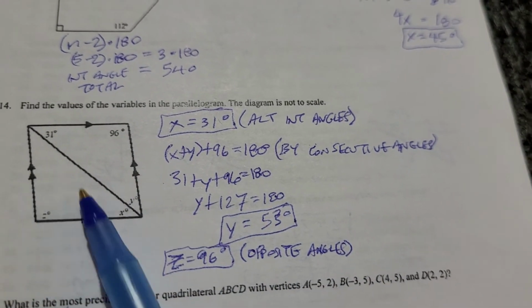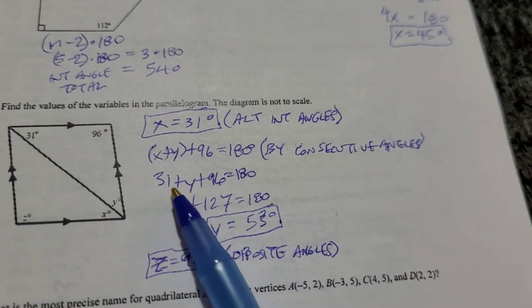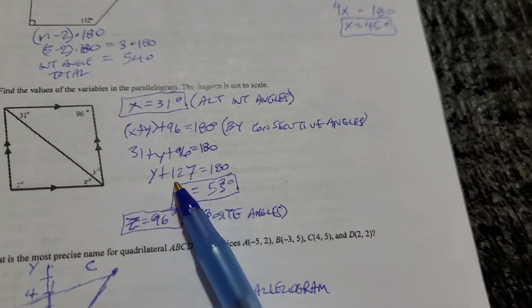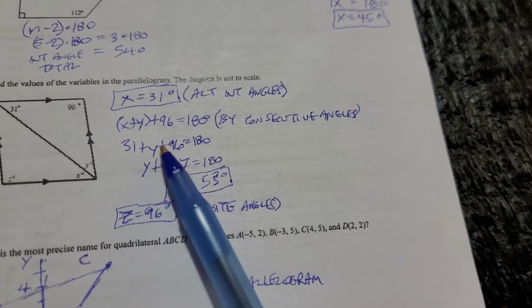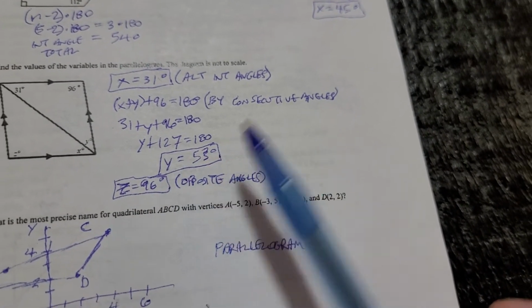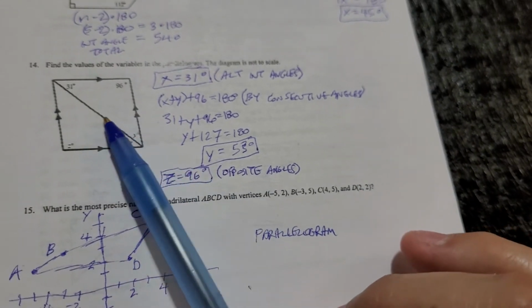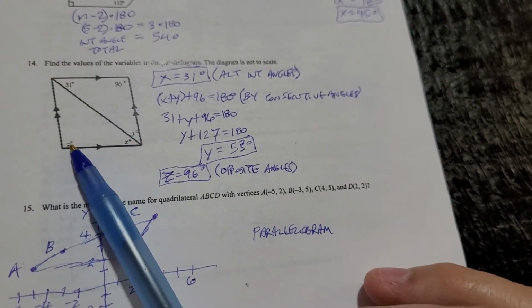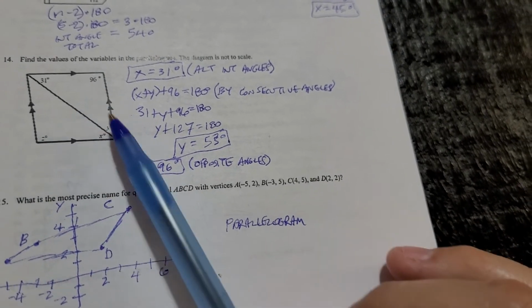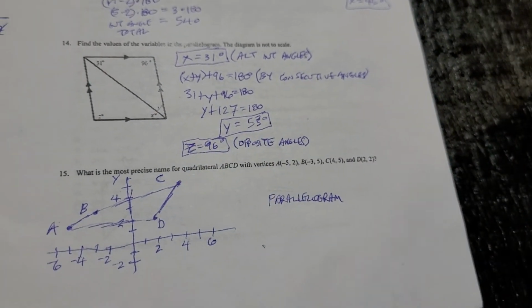Well, I know what x is now. Remember, x is 31. So I'm saying 31 plus y plus 96 equals 180. First of all, 31 plus 96 is 127. Take that away from 180. You're just going to get y equals 53. And then our last thing, well, what is z? Well, remember, z and 96 are opposite angles. These are the exact same thing. So z is 96. Okay.